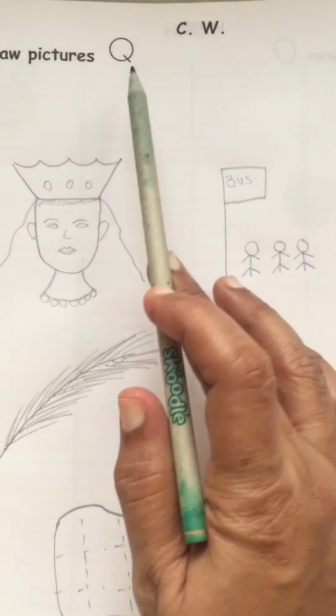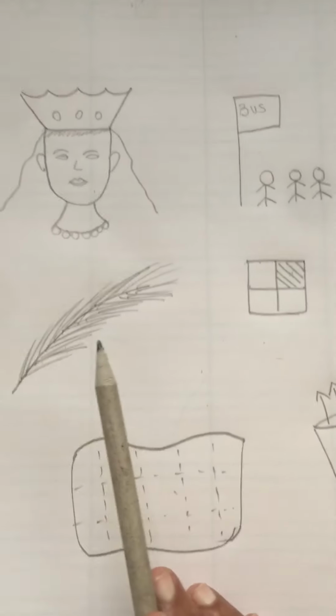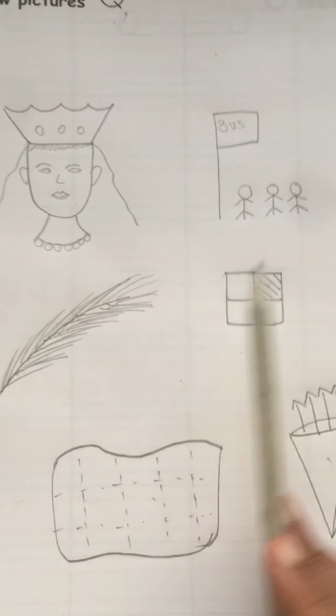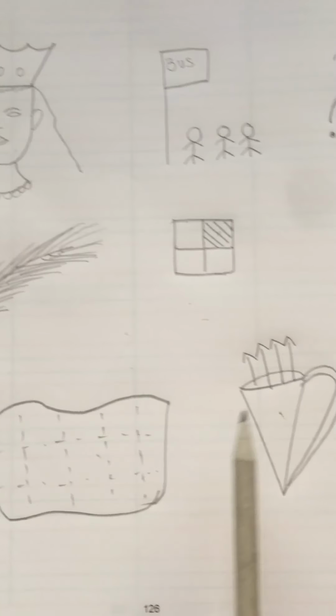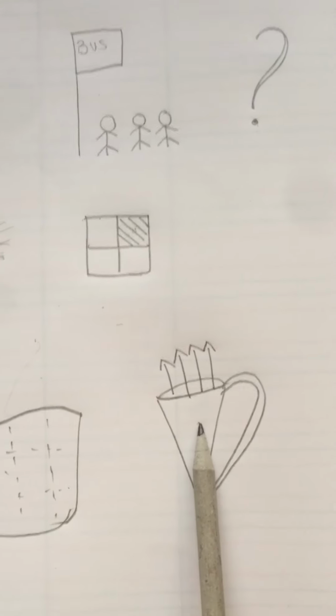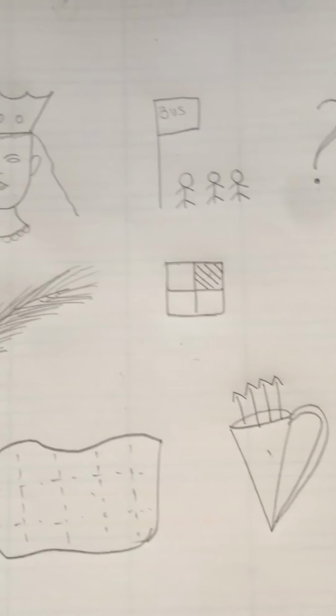Letter Q. Say it again, children. Q for queen, Q for queue, Q for question mark, Q for quill, Q for quarter, Q for quilt, and Q for quiver. So happy learning, children.